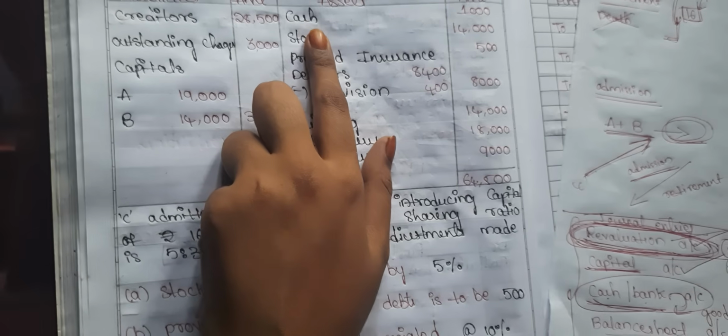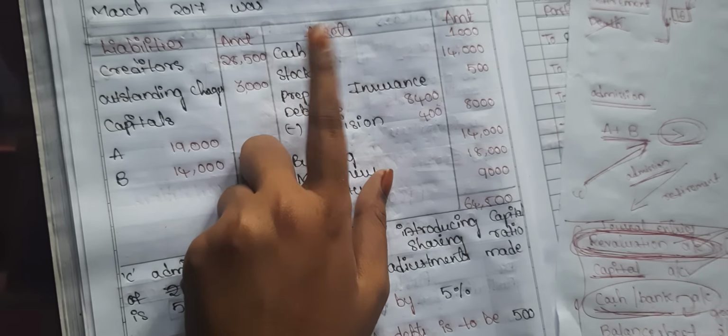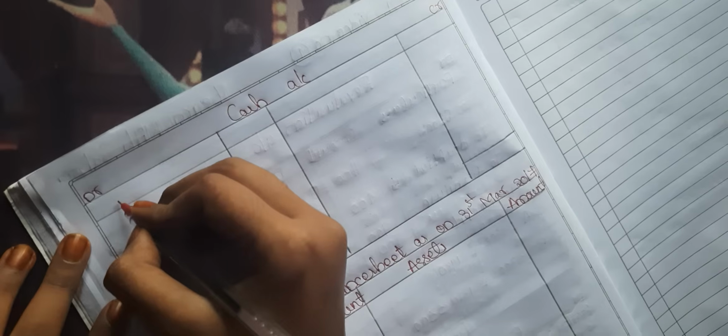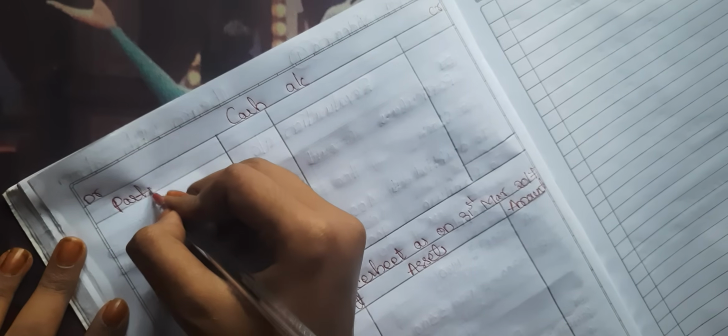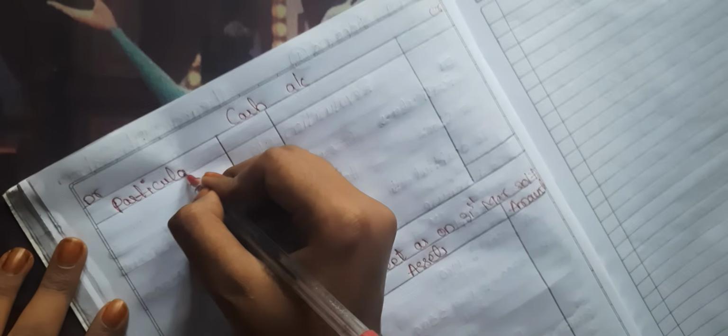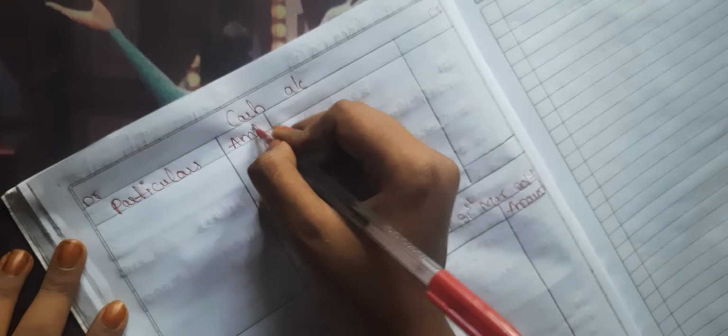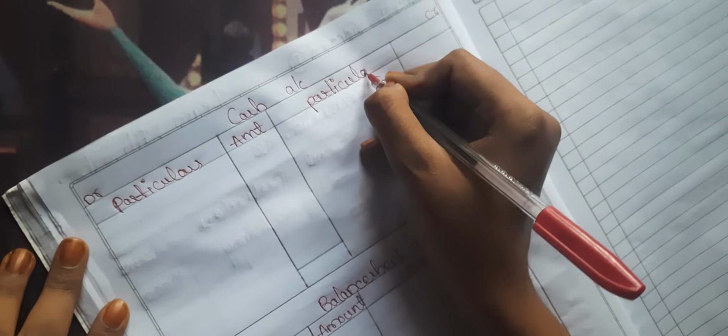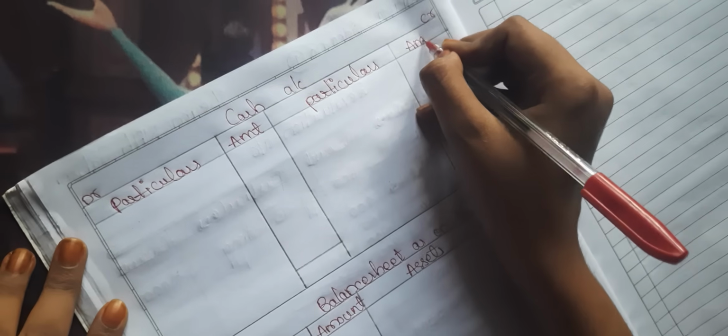So what is there in the question? In the question it is cash. So definitely we will be making the cash account. Okay, in the cash account, I have not written the headings here, it seems. Particulars, amount, particulars, amount.